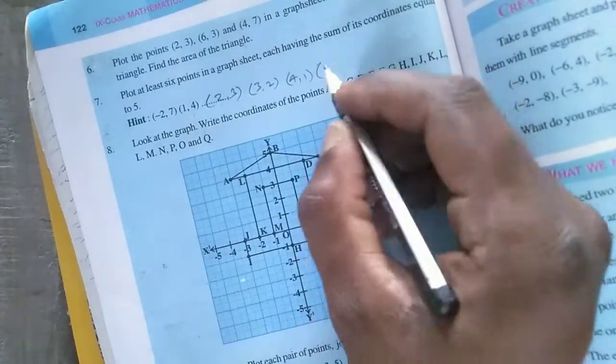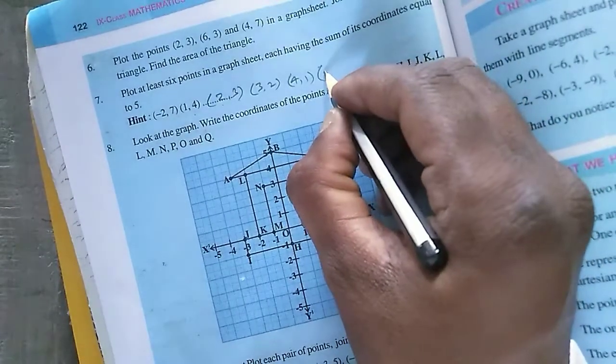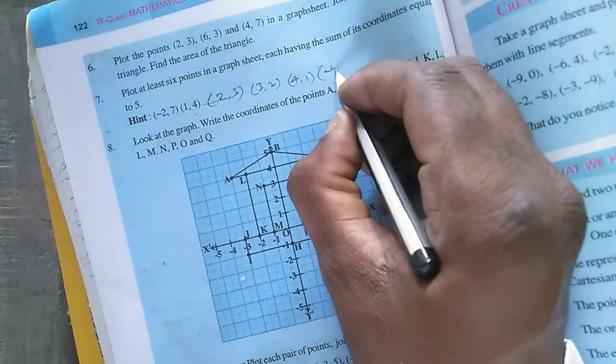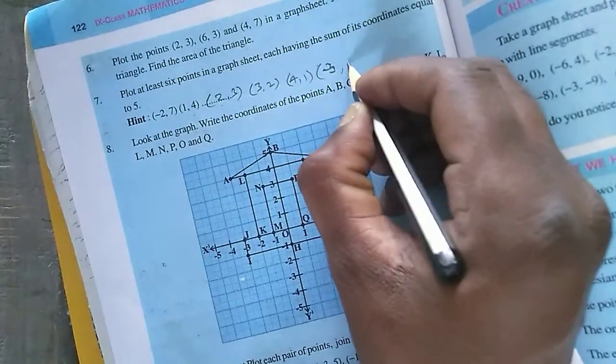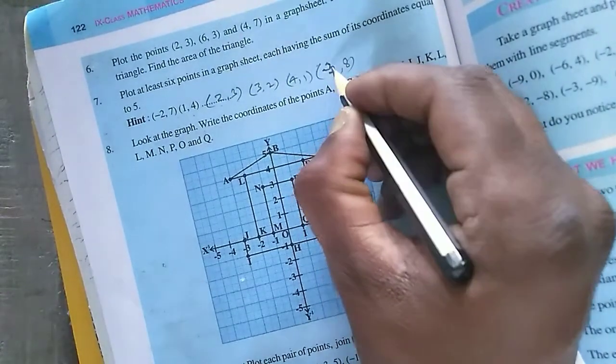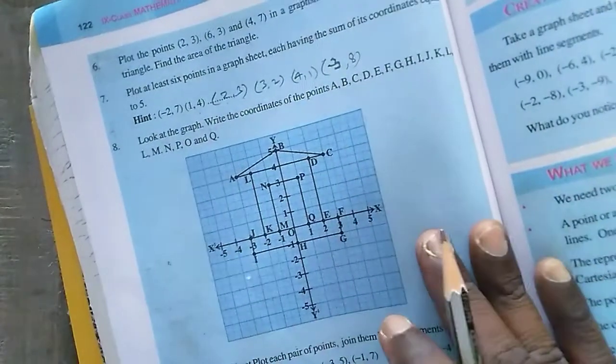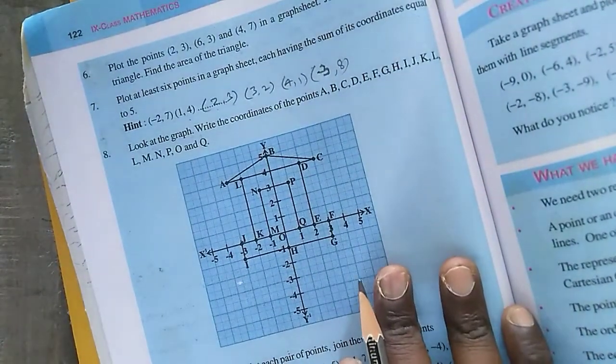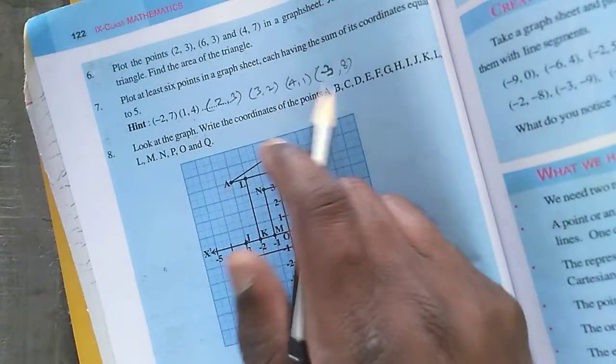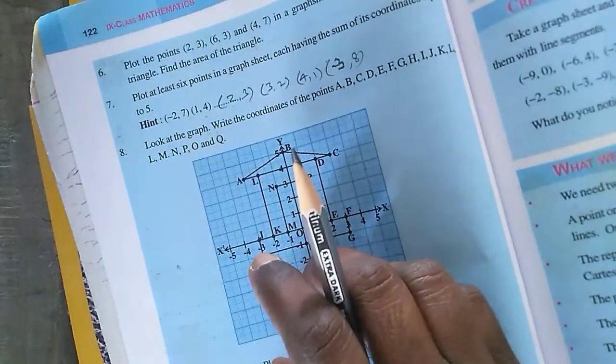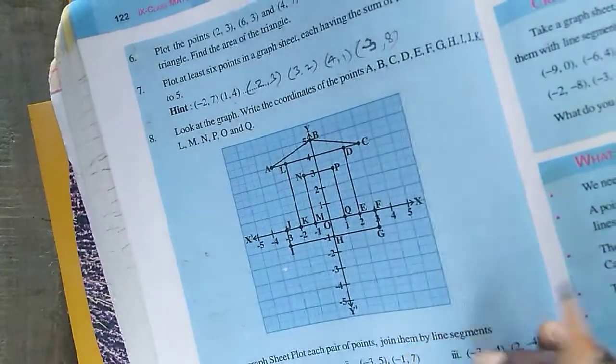Otherwise, by using some negatives also, let us write -3 and 8. The sum of these two is 5 only. Like that, any 6 points they are asking. So let's write these points whose ordinate sum is 5. Now let's plot these points on the graph sheet. So which points are we taking now?